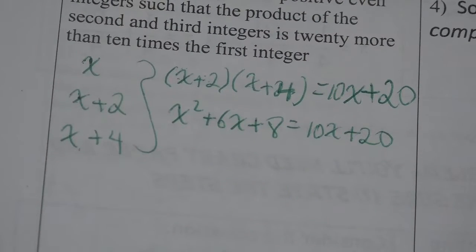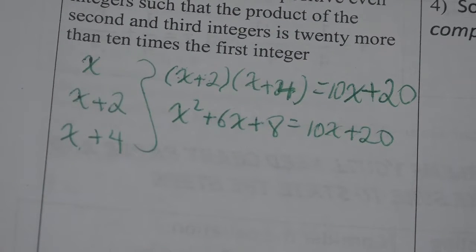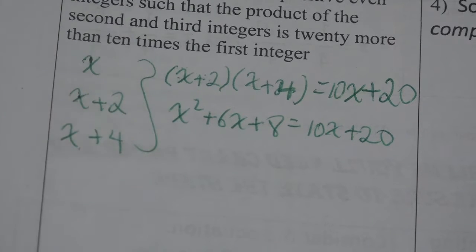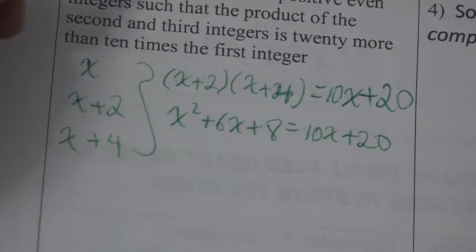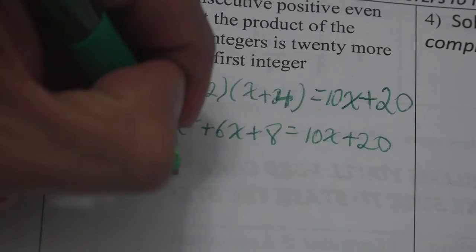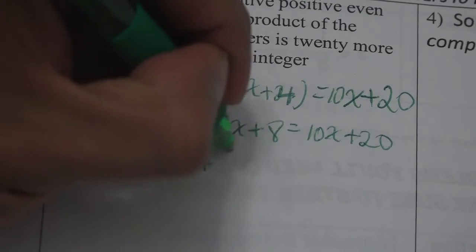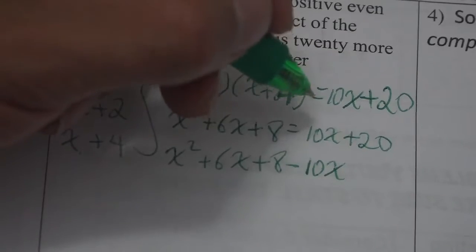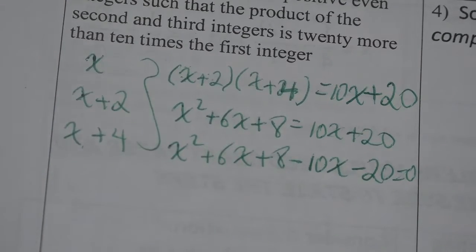So you have a choice. You could solve it by factoring or by completing the square. It really doesn't matter. I'm gonna do factoring. Oh my god, I'm tired. Okay, so first I need to set this equal to 0. So I'm gonna have x squared plus 6x plus 8 minus 10x, and you could explain to me why is minus 10x, and also explain to me why minus 20 equal to 0.